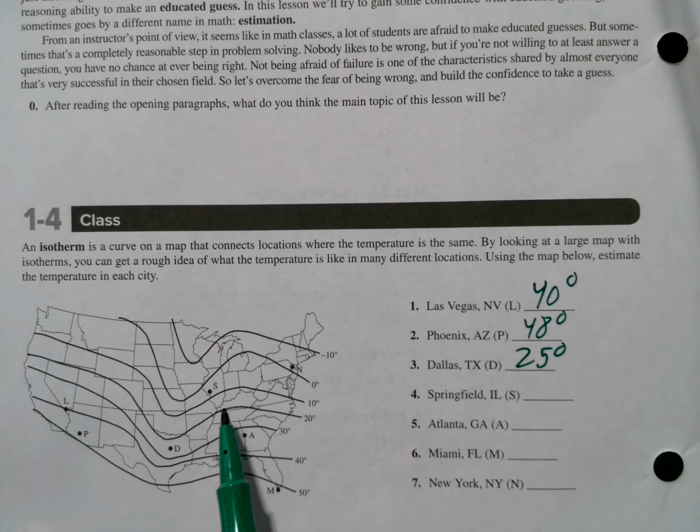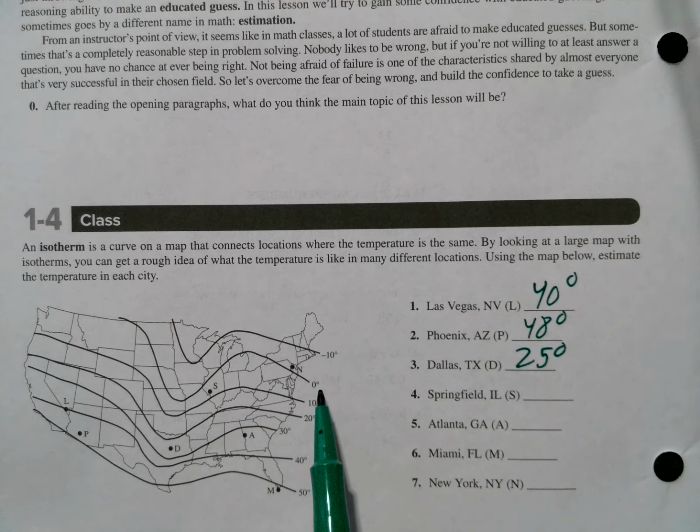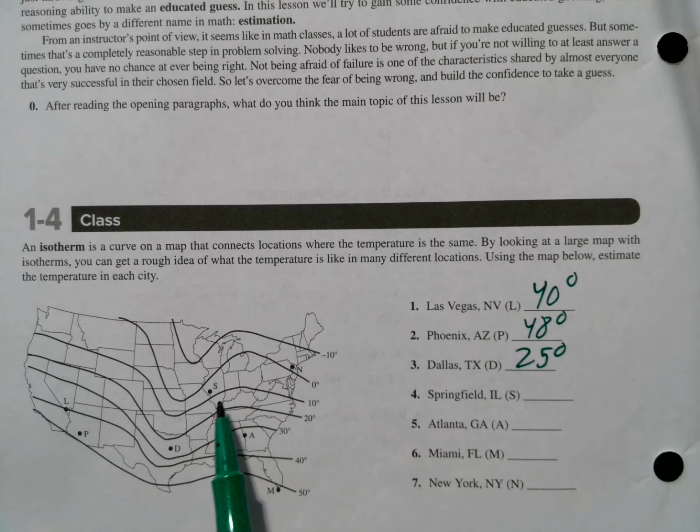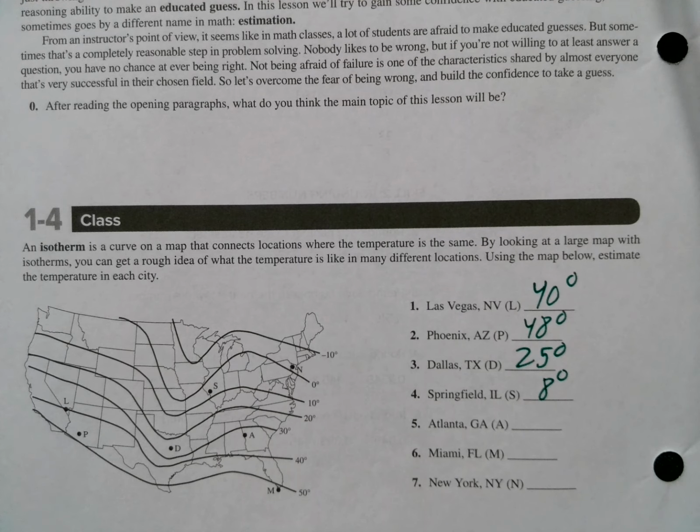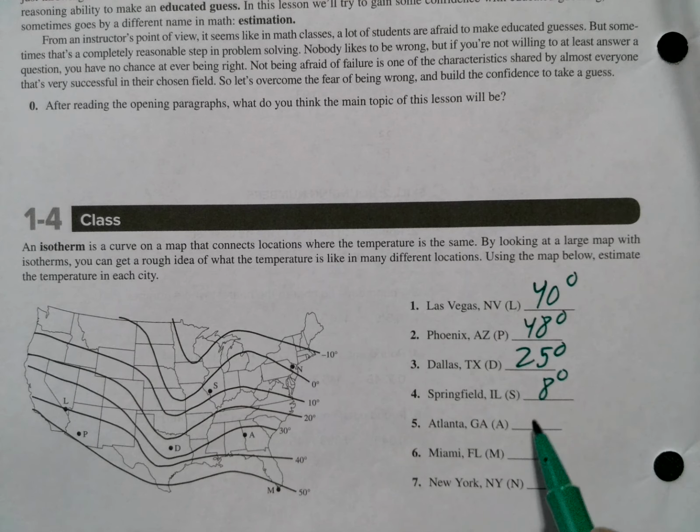Springfield, Illinois, S. You look here, it's in between 0 degrees and 10 degrees, but it's closer to the 10 degrees, so it's about 8 degrees. Atlanta, Georgia, A. If you notice here, it's close to half between 30 and 40, so it's about 33.